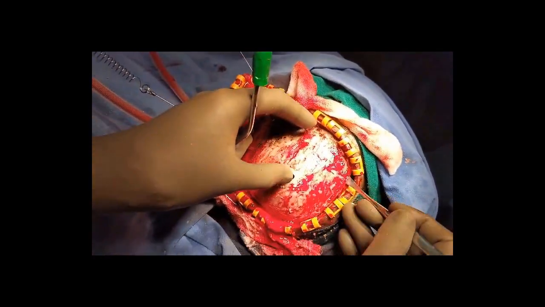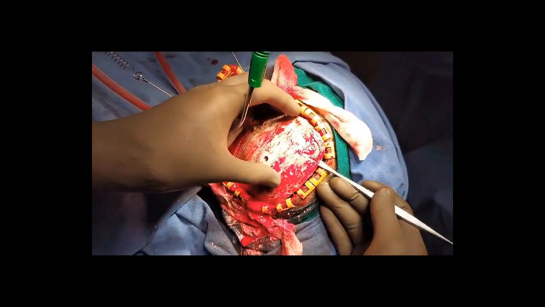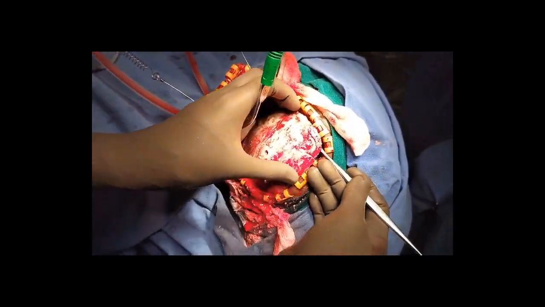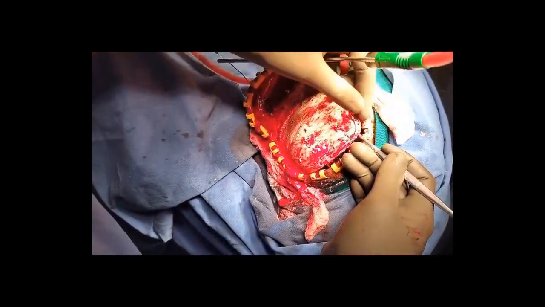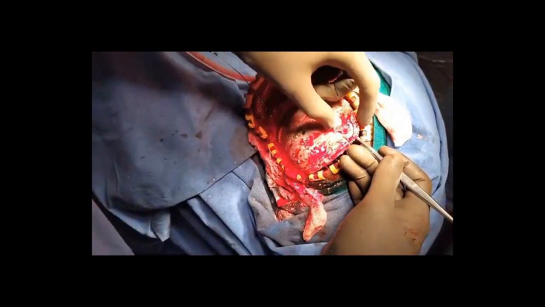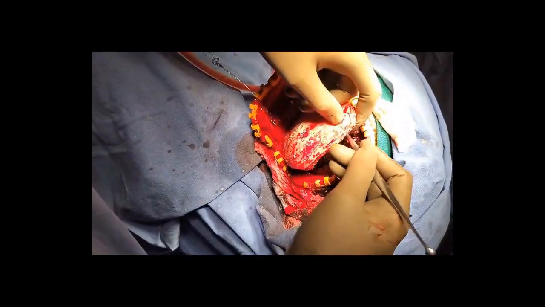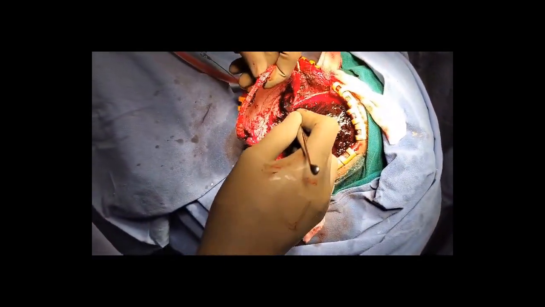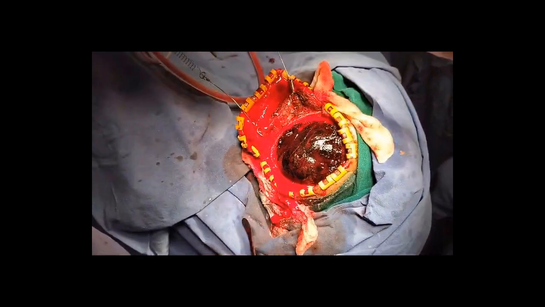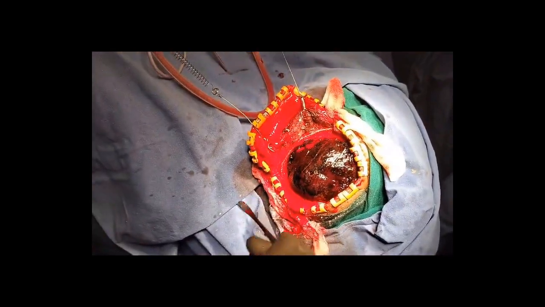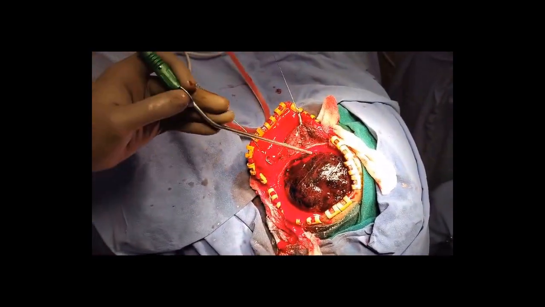But if you see the scan, you can see there was a huge extradural hematoma, which is hyperdense, and after doing a standard square flap, there is a huge clot just below the bone flap, and it looks like the hematoma was very big. Evacuation is planned for this.